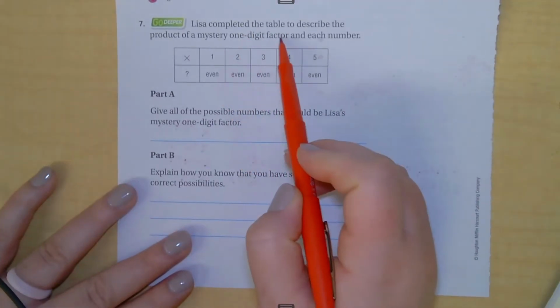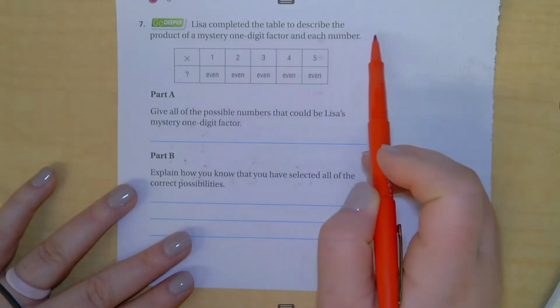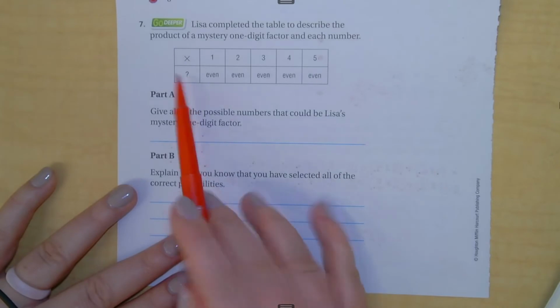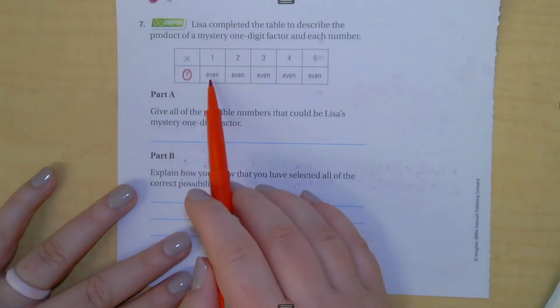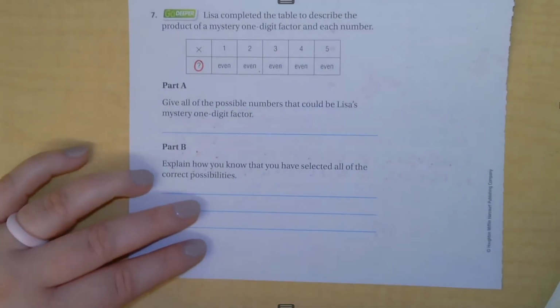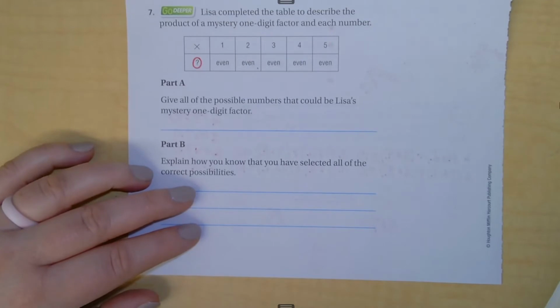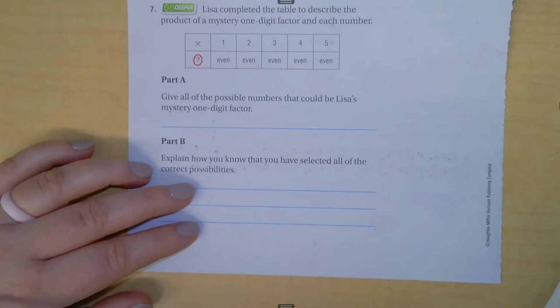Lisa completed the table to describe the product of a mystery one-digit factor and each number. Okay, this is our mystery factor right here. And we know that these products are even. And it says, give all the possible numbers that could be Lisa's mystery one-digit factor. Well, let's go back to the very beginning of chapter 4 and what we learned. Okay.